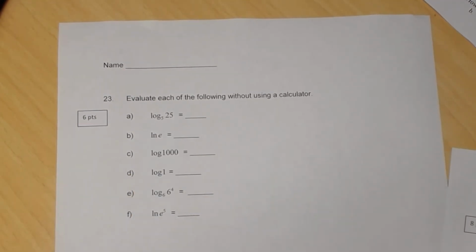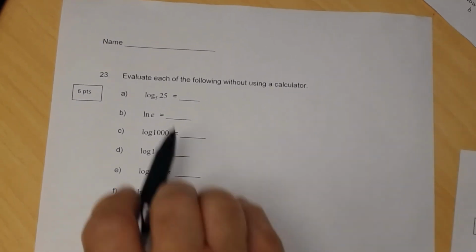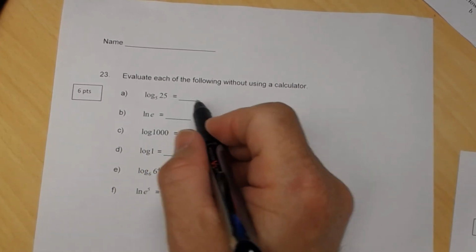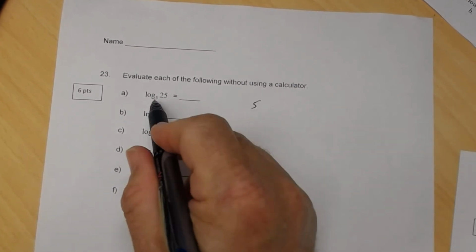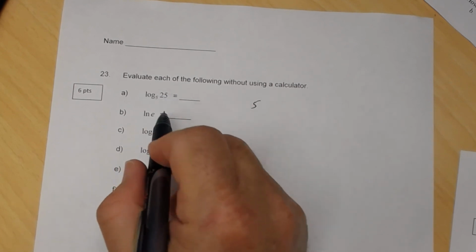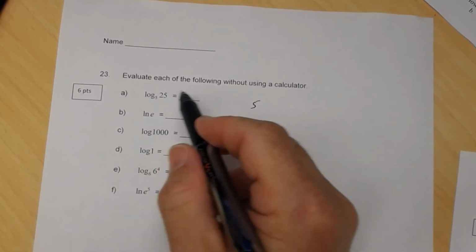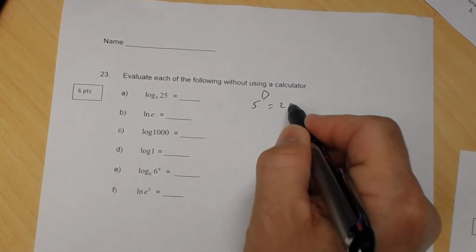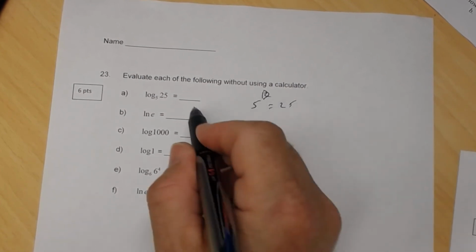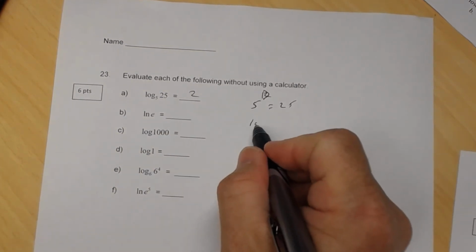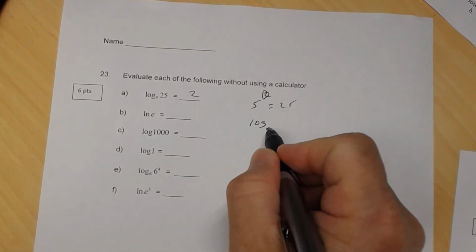This is where you had to evaluate these without using a calculator. And all you're doing there is using that property, changing this to an exponential. So remember, right here you're saying 5 to what power is 25. Remember, a log is just an exponent, and that's what we talked about. So 5 to what exponent is 25? Well, 5 squared is 25. So that's a 2.